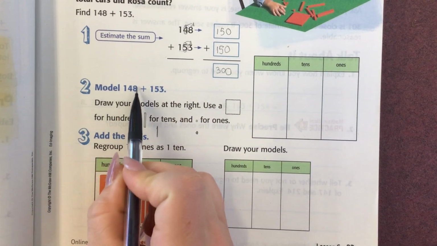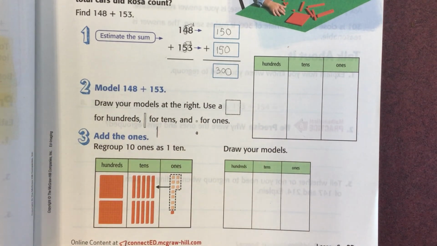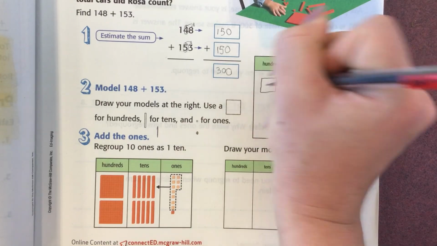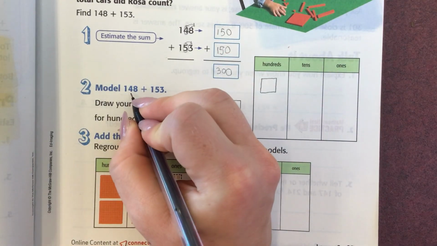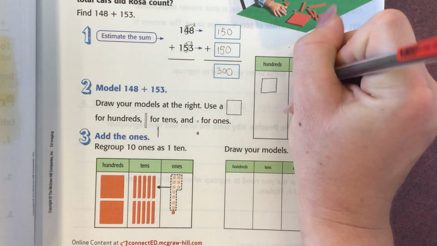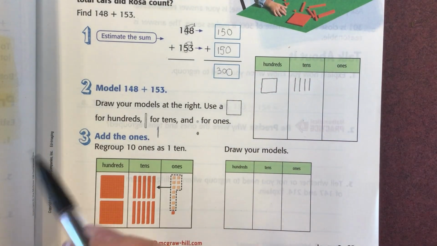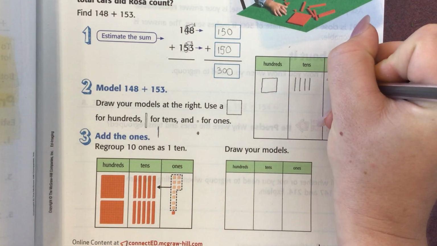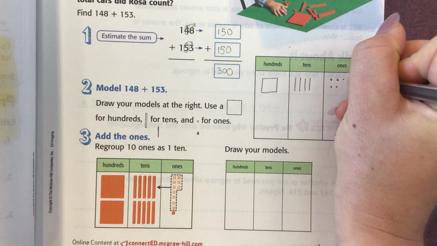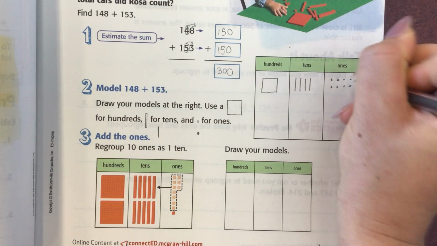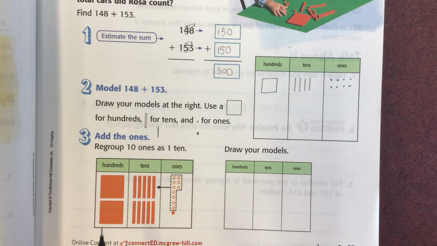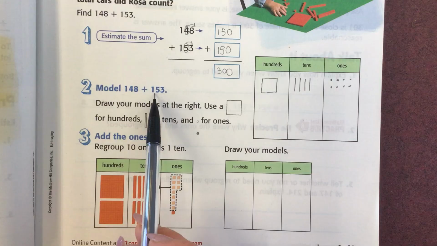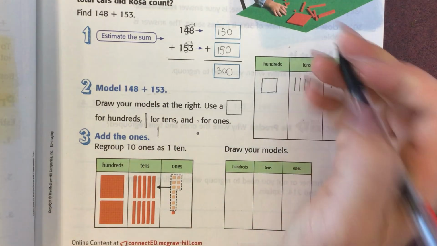So let's start with 148. Well, there's 100 in this number. There are 4 tens. And there are 8 ones. Okay, so that's 148. And now we're going to model 153.